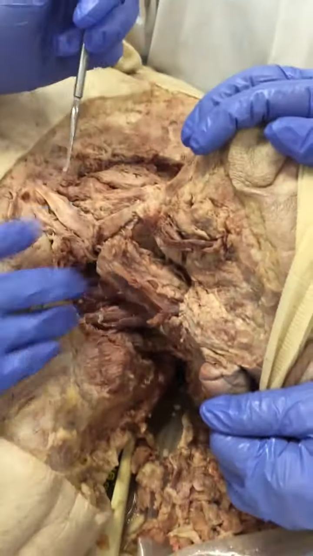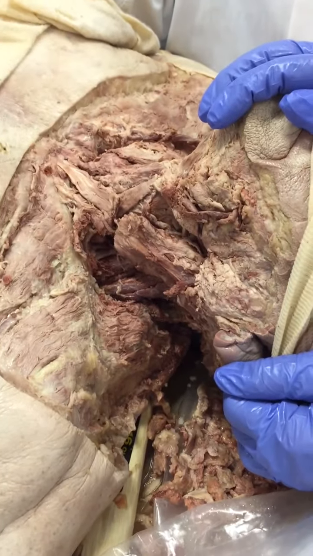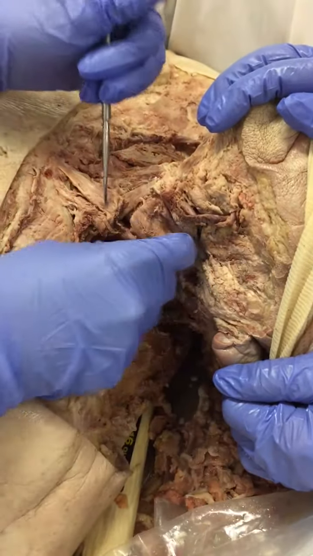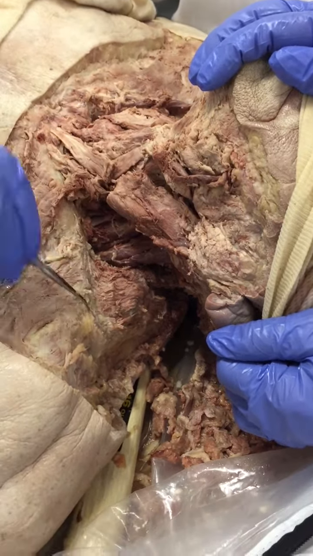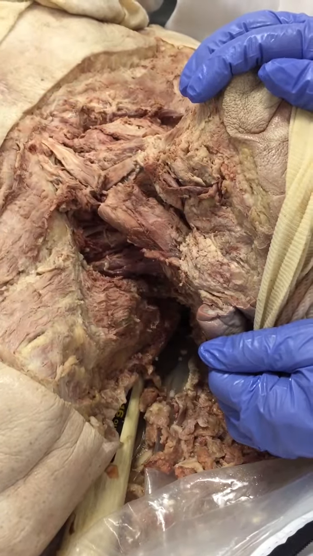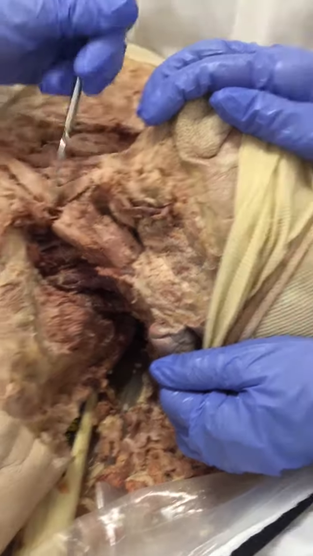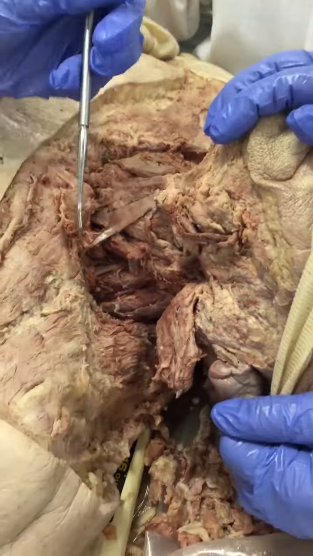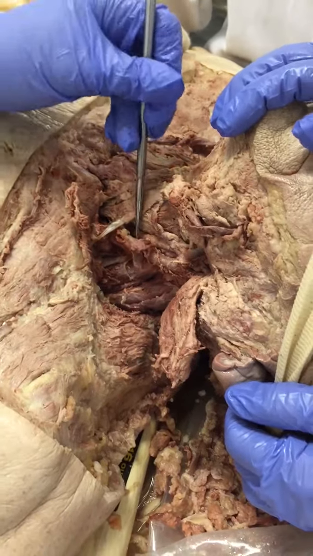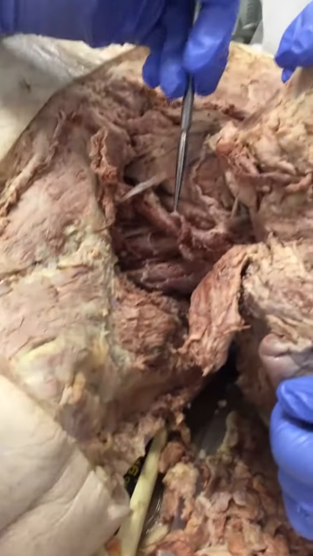So we're starting with the posterior or lateral triangle of the neck. It's defined by the posterior border of the sternocleidomastoid, the clavicle, and the anterior side of the trapezius. So this is sternocleidomastoid here. And this is the internal jugular vein and the facial vein.